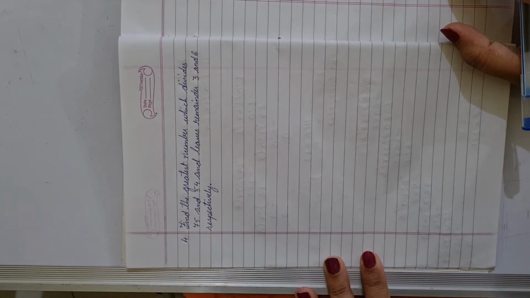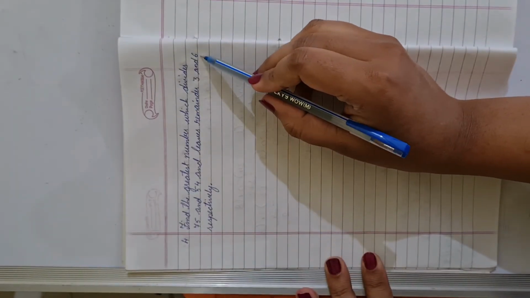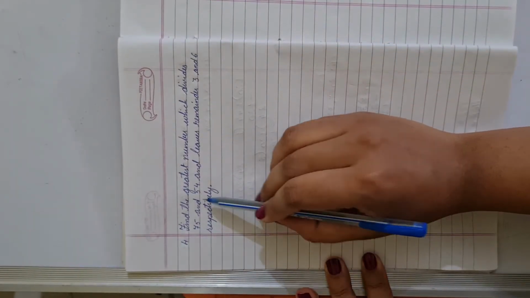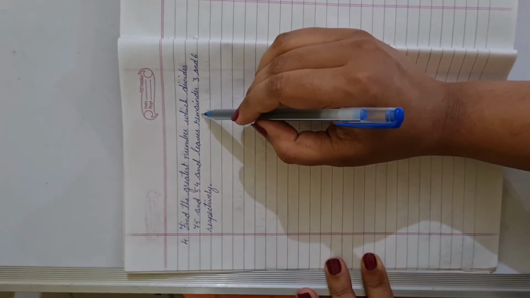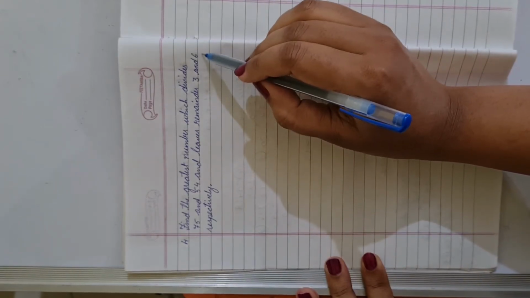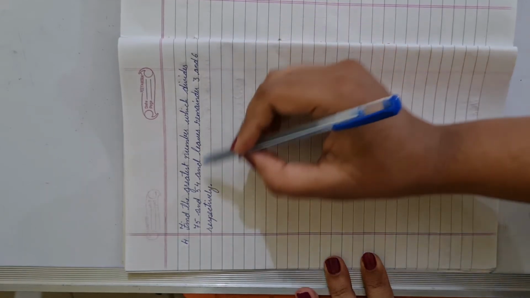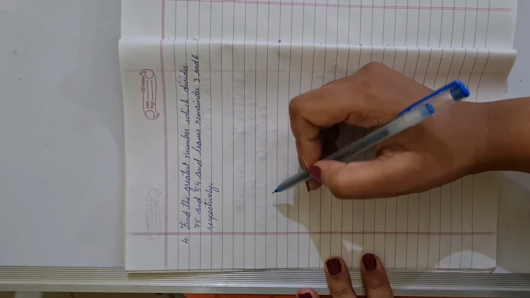Okay, so your next question is, find the greatest number which divides 75 and 54 and leaves remainder 3 and 6 respectively.